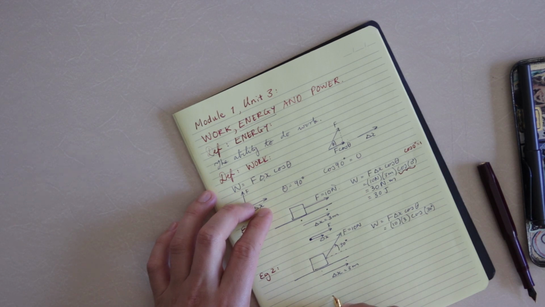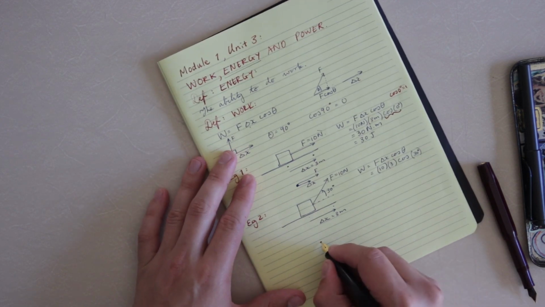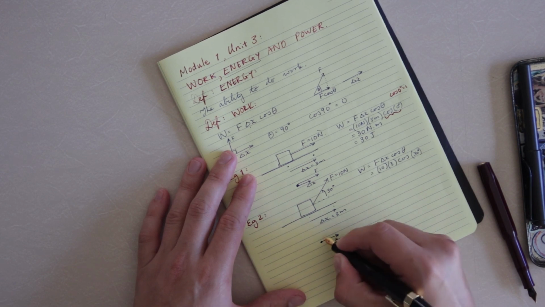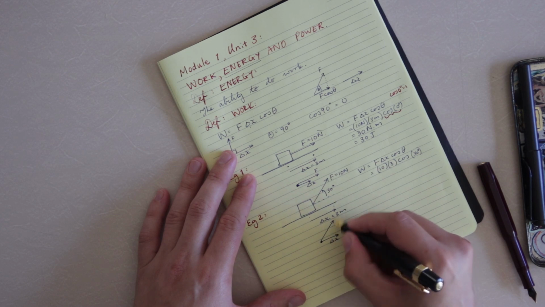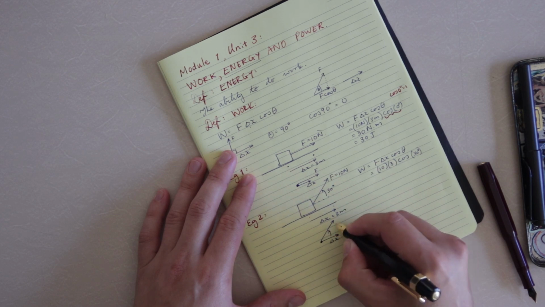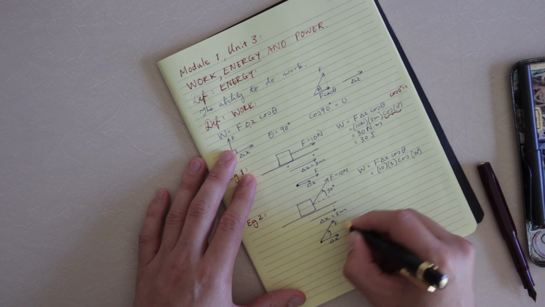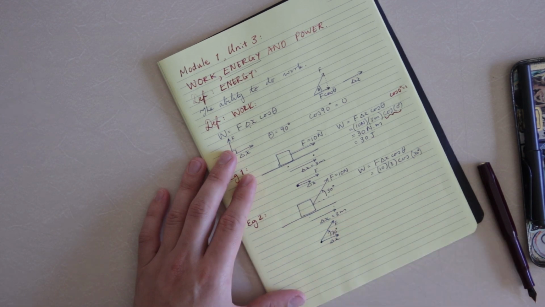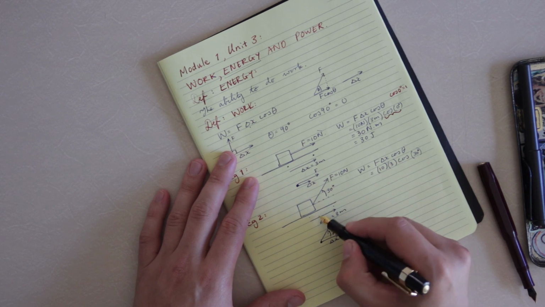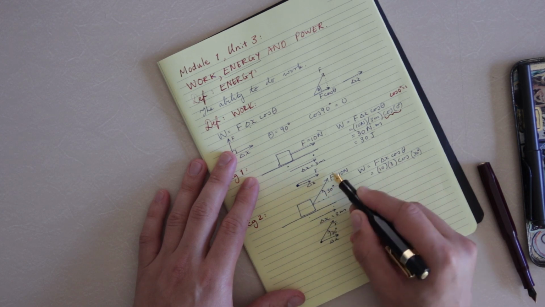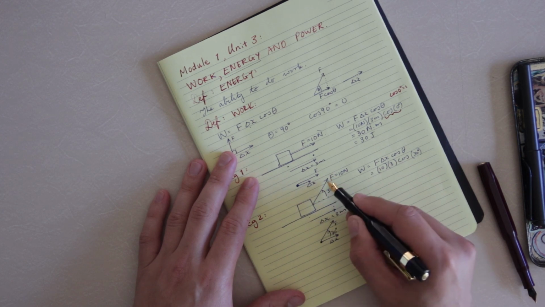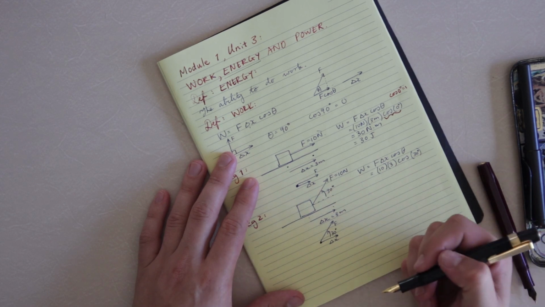We have our displacement over there, and then 30 degrees above the horizontal, above the displacement, I have my net force. So that's my F. So I've got my 30 degrees over there. So we can clearly see that because my displacement is horizontal and my force is 30 degrees above the horizontal, there's going to be a 30 degree angle between the two.